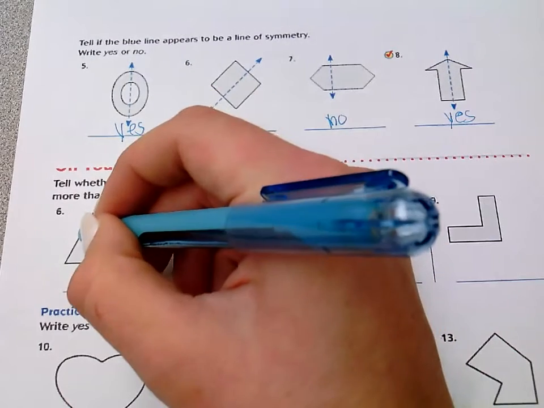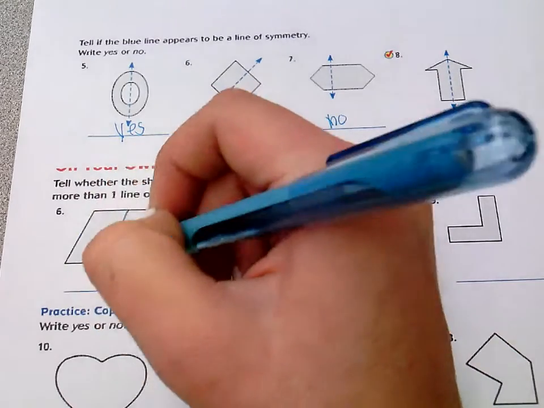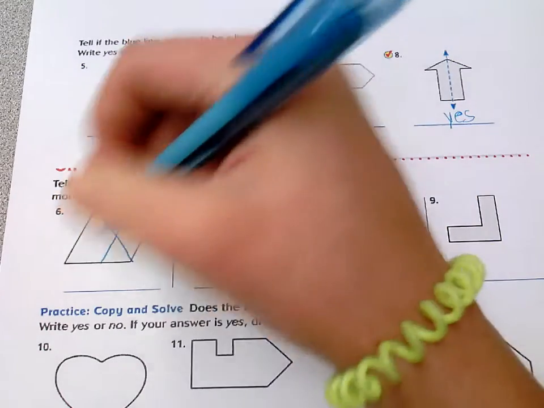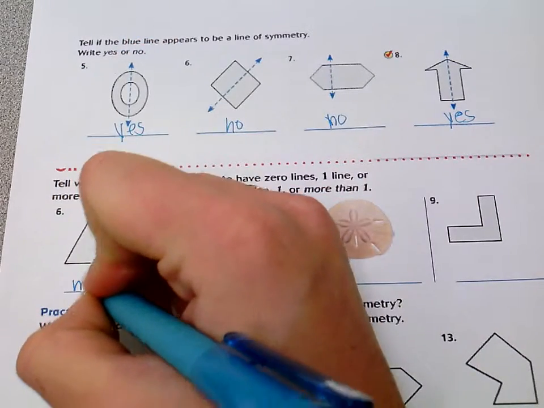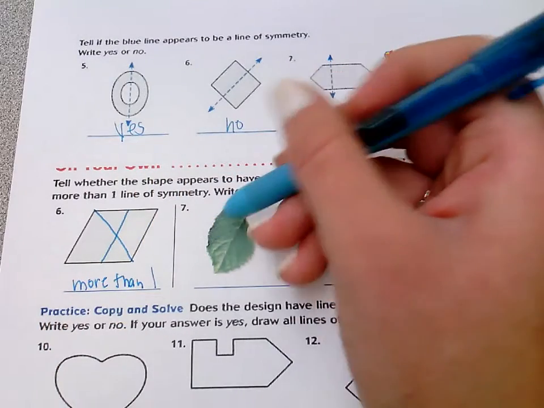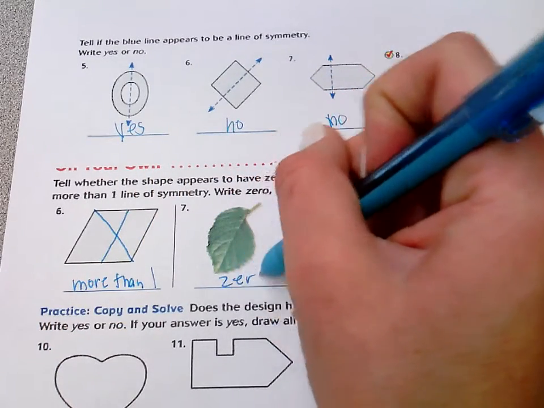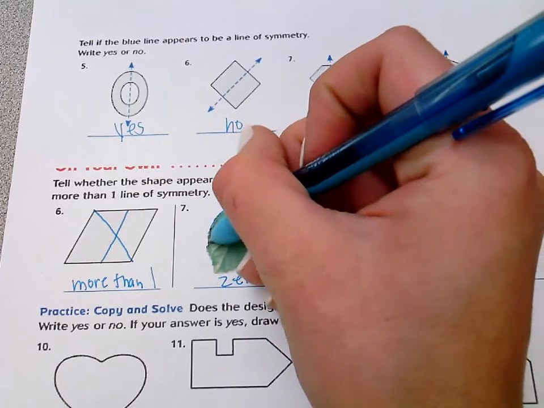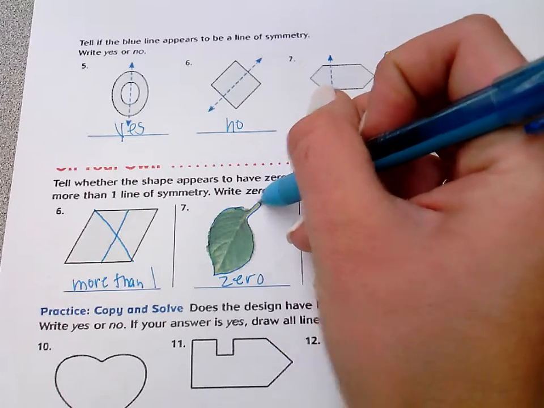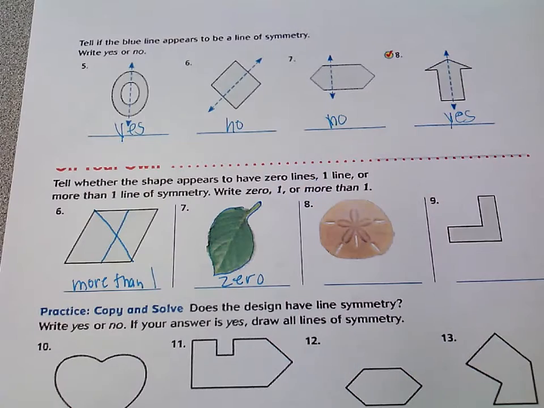We could go this way. So this has more than one. This one has 0, and I'm going to tell you why. The shape of this leaf is not identical to the other side. This would never match with anything on the side.